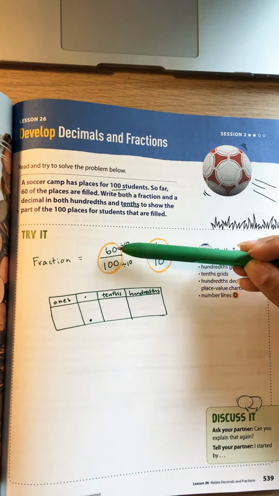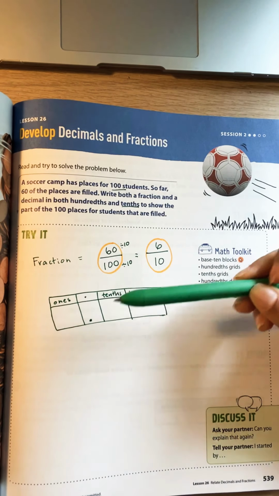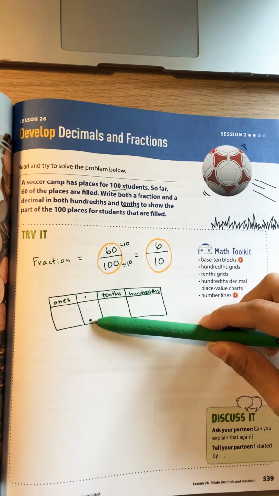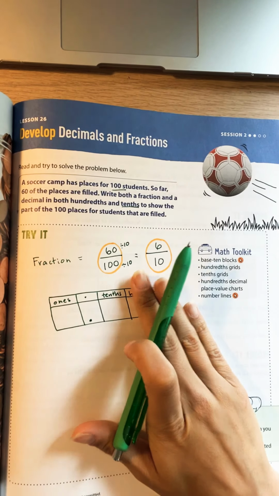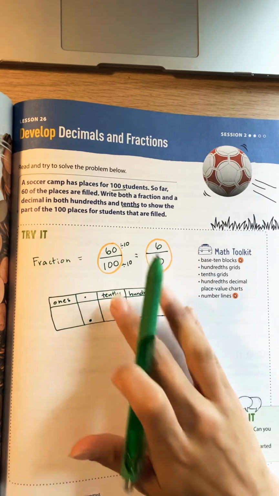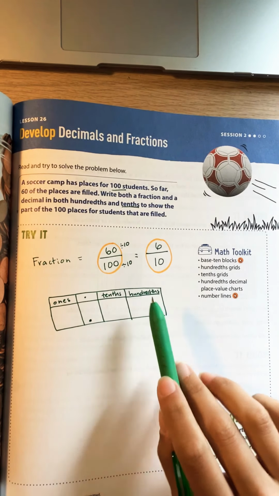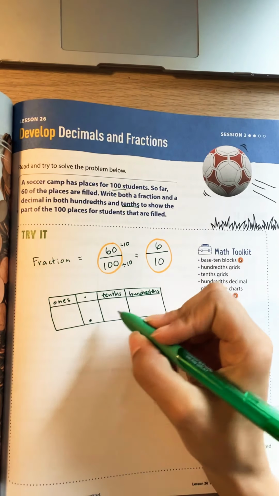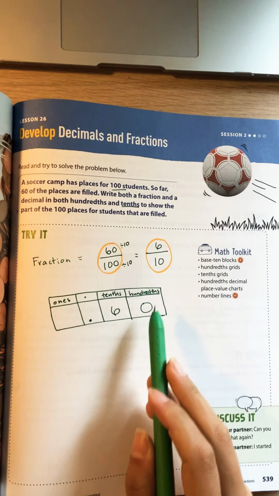You would say 60 hundredths, right? So remember how you say a decimal. You say the ones place if there are any whole numbers, and the decimal point. If there's only something in the tenths place, then you say whatever that number is, tenths. But if there are numbers here and here, you would say whatever that number is and then say hundredths. Okay, so as a decimal, 60 hundredths.